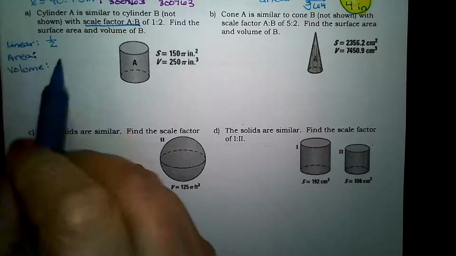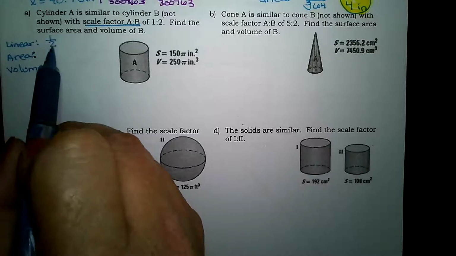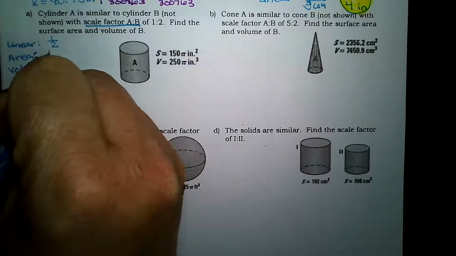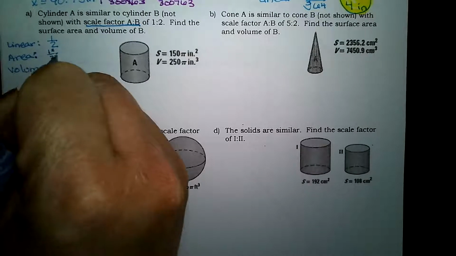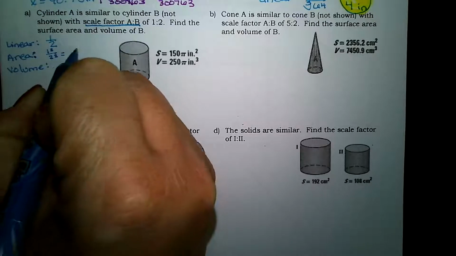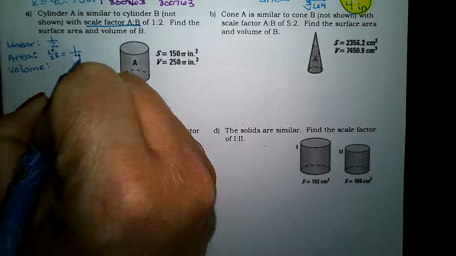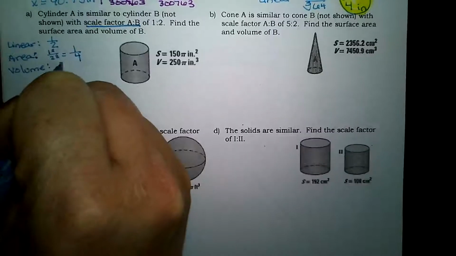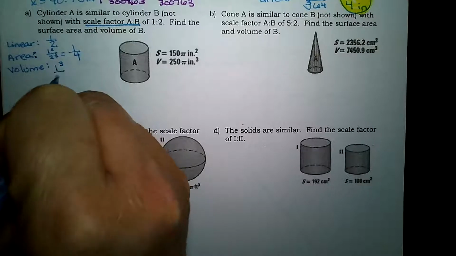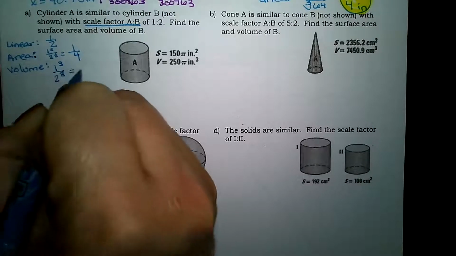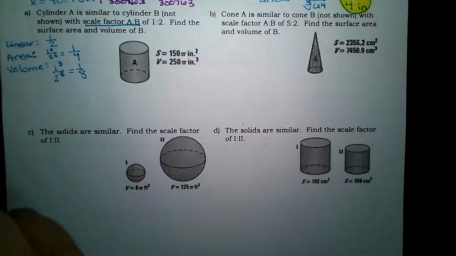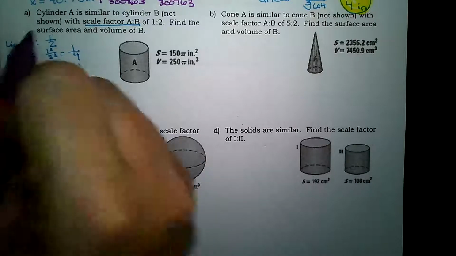In order to make a ratio for area, I need to square the linear value. So 1 squared over 2 squared, I'm writing kind of small, sorry about that, is 1 to 4. And 1 cubed for volume over 2 cubed is 1 to 8. Okay, switch colors. I'm going to start with surface area.